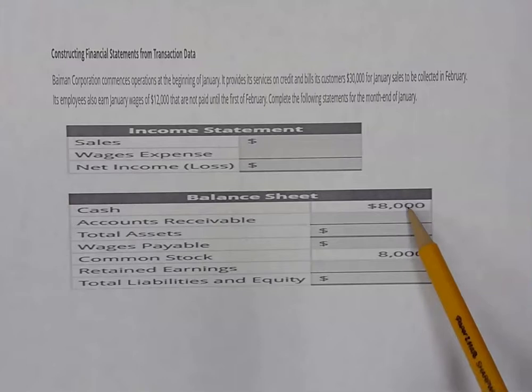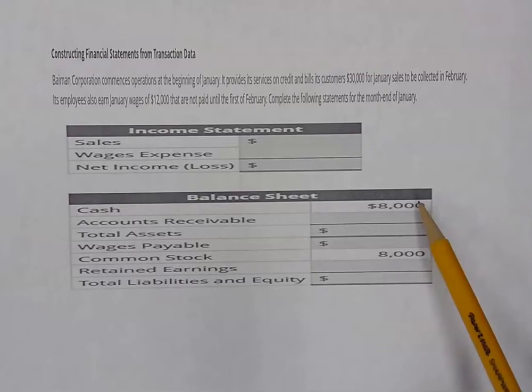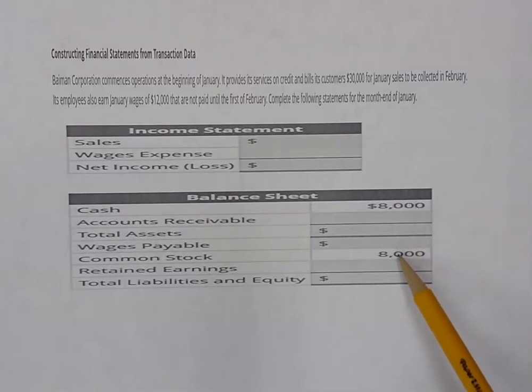So let's see what we do have here, and then I want to say a couple of other things and we'll get going. The cash balance, $8,000, looks like somebody has started a small business. They put $8,000 into the business, into Bayman Corporation. That individual or individuals received common stock.